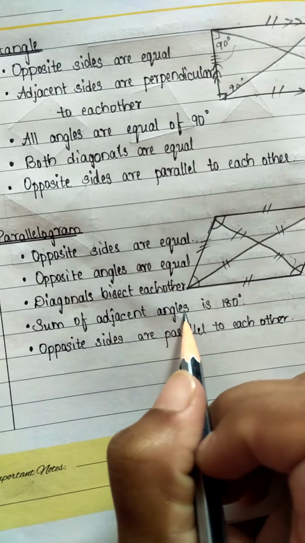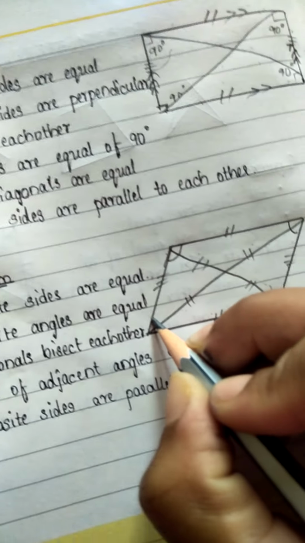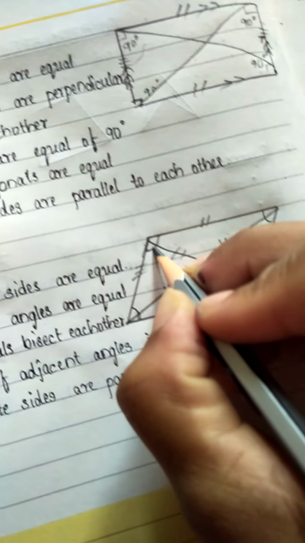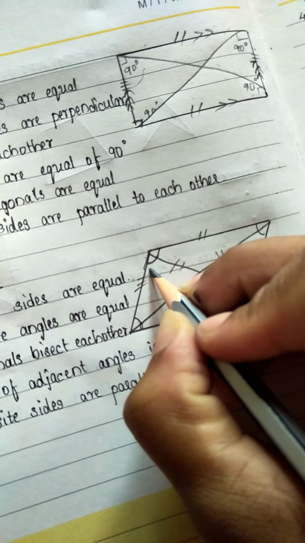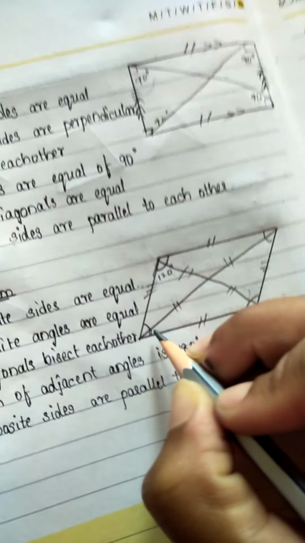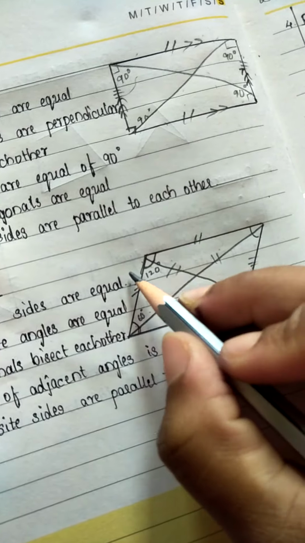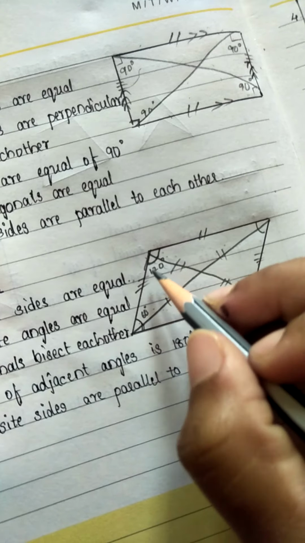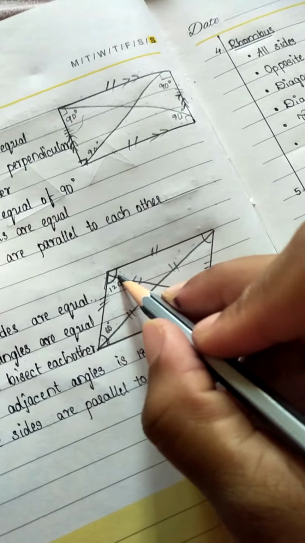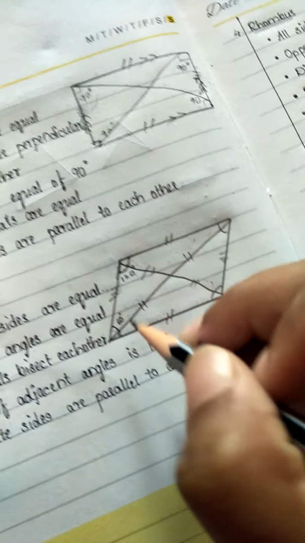Sum of adjacent angles is 180. This angle is less than 90, this angle is more than 90. Now let's take an example. This is 120 degrees and this is 60 degrees. When we add these two, we get 180. So that is the sum of adjacent angles. These are the adjacent angles, these are the opposite angles. The adjacent angles sum will be 180 degrees.